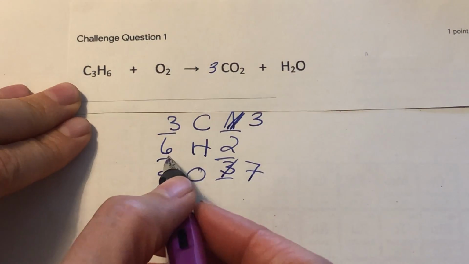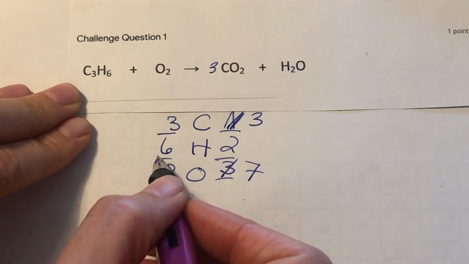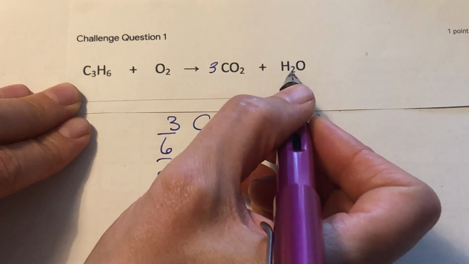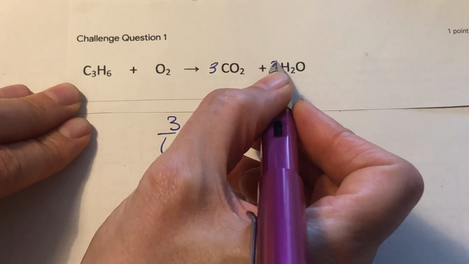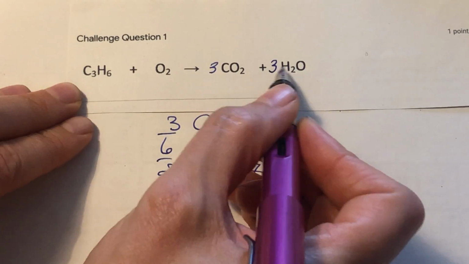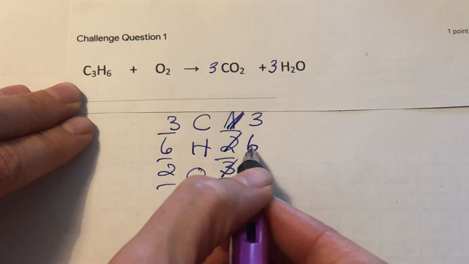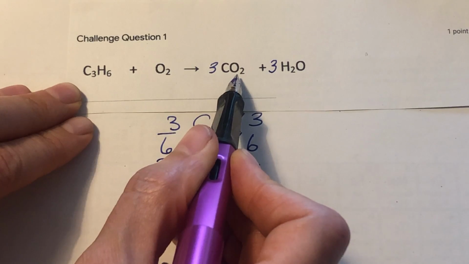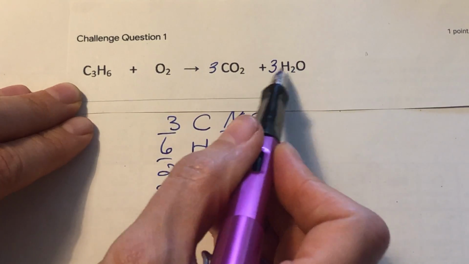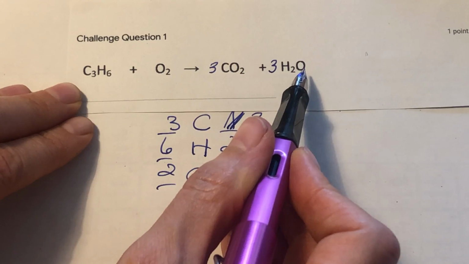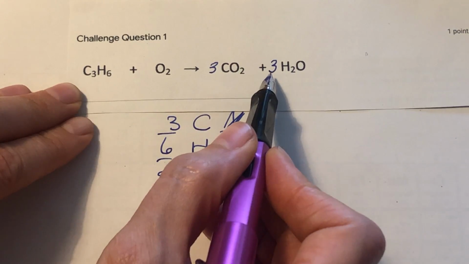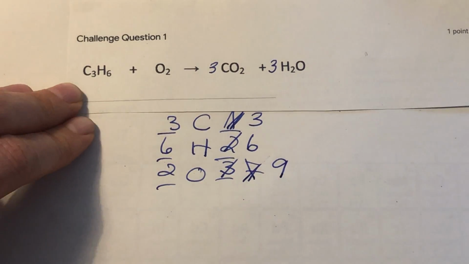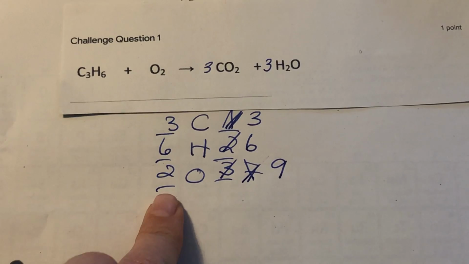Here we have a 6, and here we have a 2. I need to figure out what number I would put in front of here to make this 6 hydrogens. So if I put a 3 right here, we got 3 times 2. Oh, now we got that. So maybe we can get to an even number. 3 times 2 is 6 oxygens, plus 3 times 1, which is 3. So we got 6 plus 3, we end up with 9.